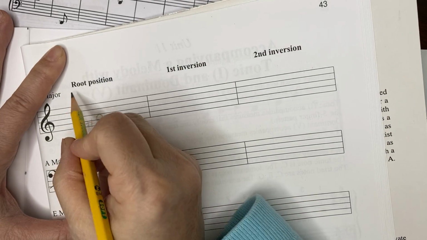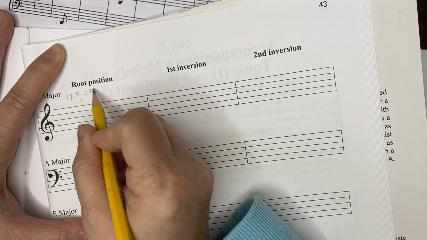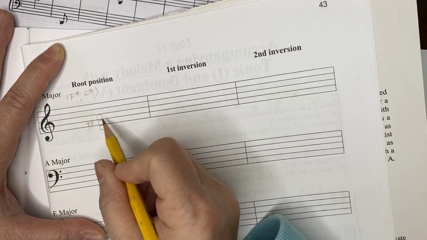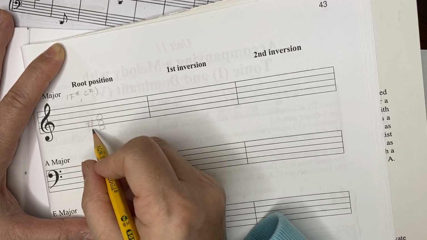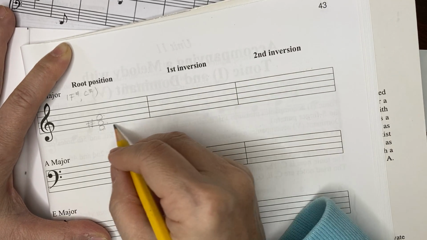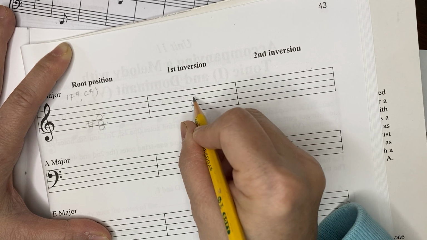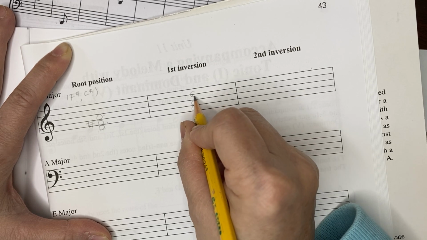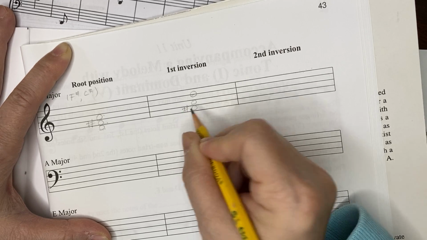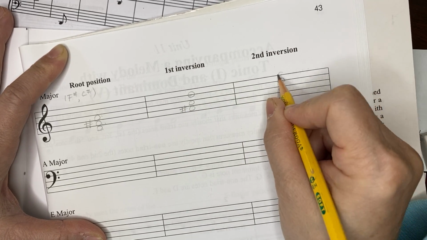So you need to add F sharp and C sharp right next to it. And then you know, oh, D, F, A, there's an F. So you need to give the accidental sign, sharp, to F. Then you move to the first inversion, F sharp, A, and D. That's the first inversion. The second inversion will be A, D, then F sharp.